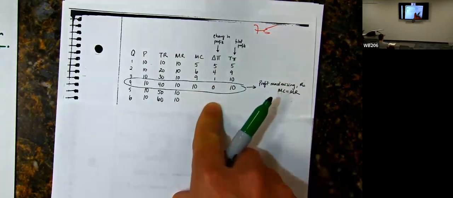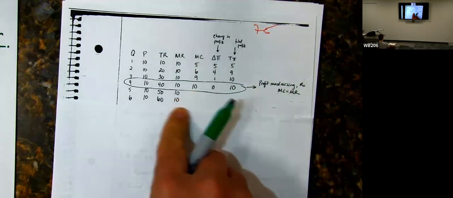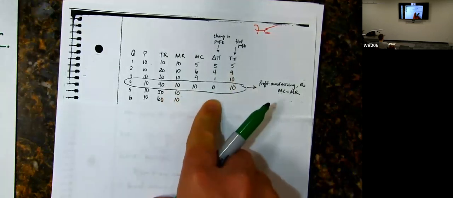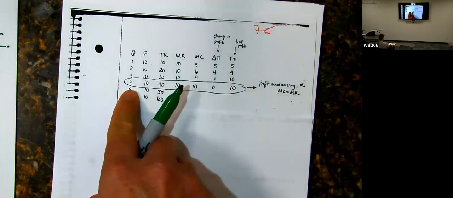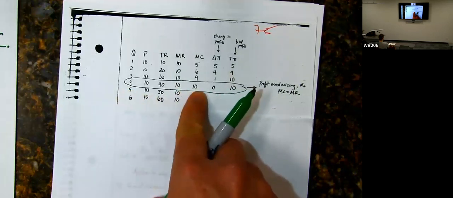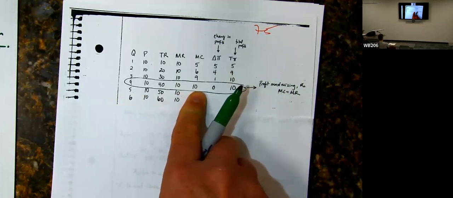But to go beyond this, we would almost certainly enter into a region where the marginal cost is greater than the marginal revenue, and so the firm will stop producing. Which is to say, all in all, that the firm will choose to produce where marginal revenue is equal to marginal cost. That is the profit maximizing level of production.